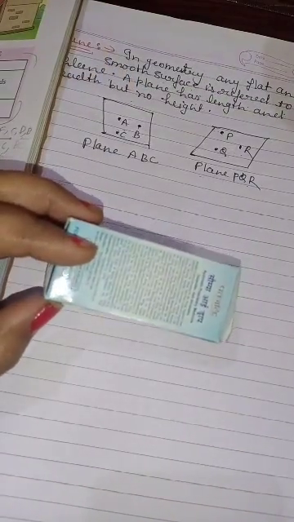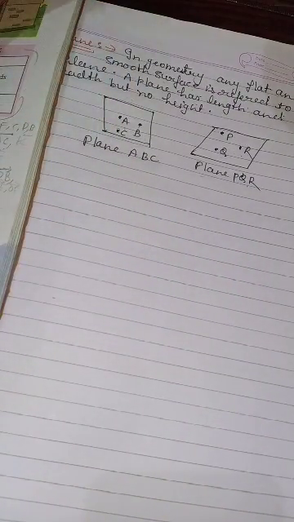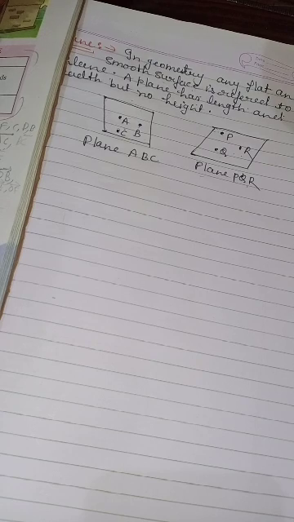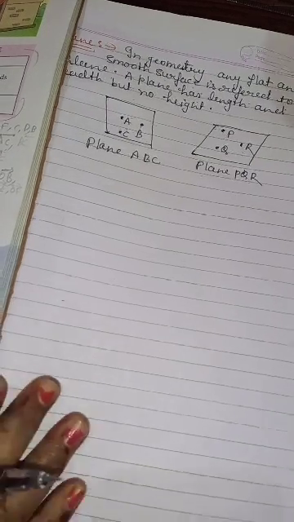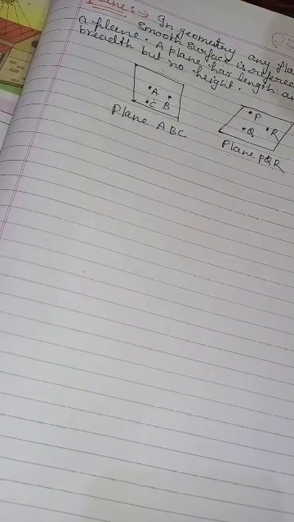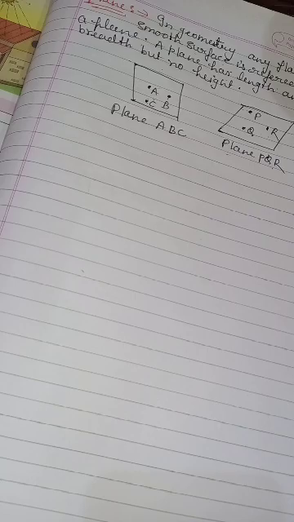Okay, you can see that it has length, breadth and height also. So how can it be a plane? For a plane, it is a must that it should have only length and breadth. If you are taking a sheet of paper, at that time it will be a plane, because the thickness of the paper is negligible. We cannot measure that. That's why it will be a plane.